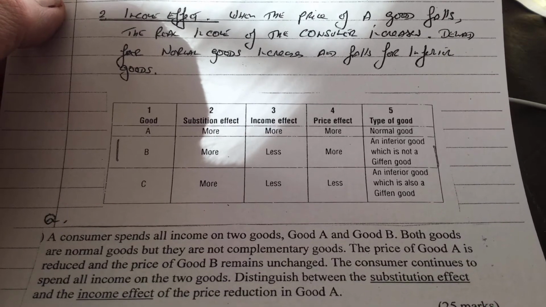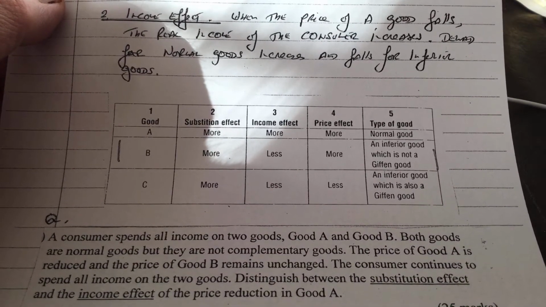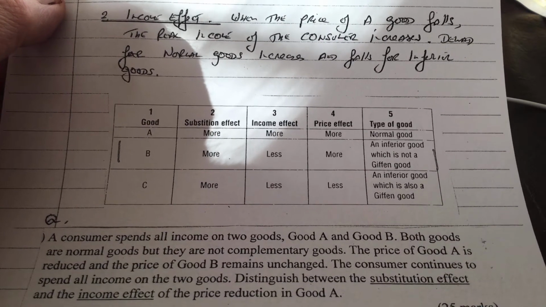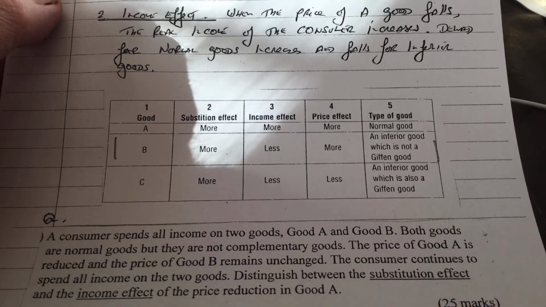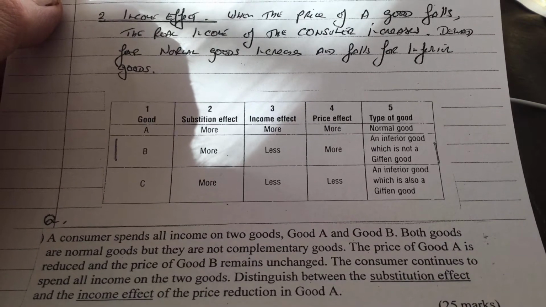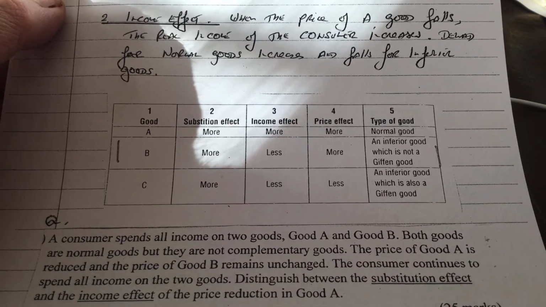be demanded. And good C, which is also an inferior good, as the price goes down, the substitution effect is that more will be demanded because it is relatively cheaper. However, as the income goes up, the income effect is that less will be demanded.